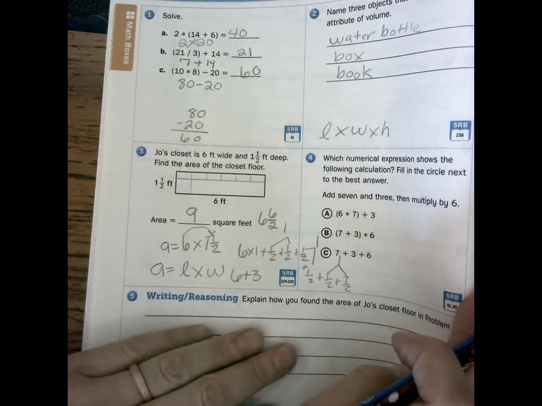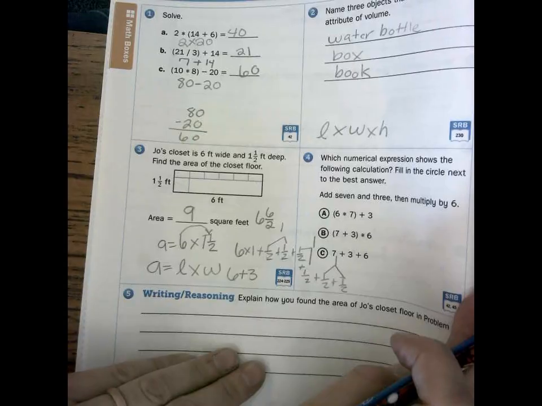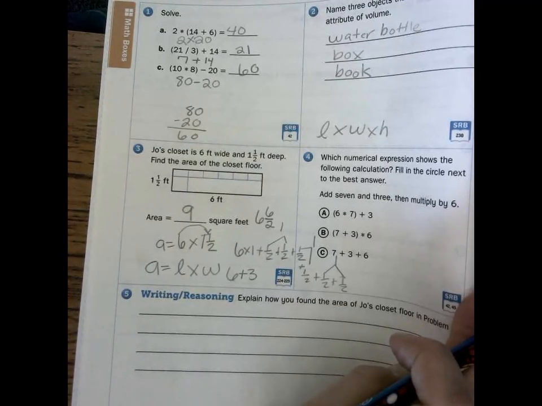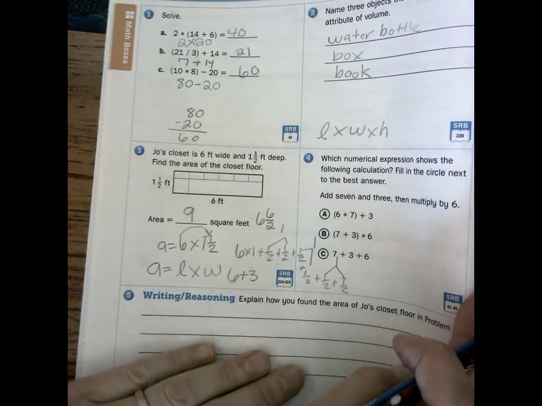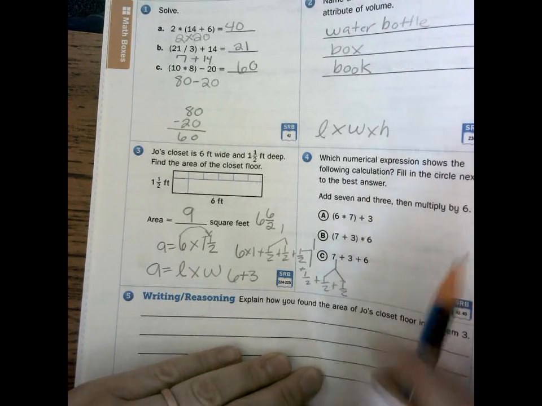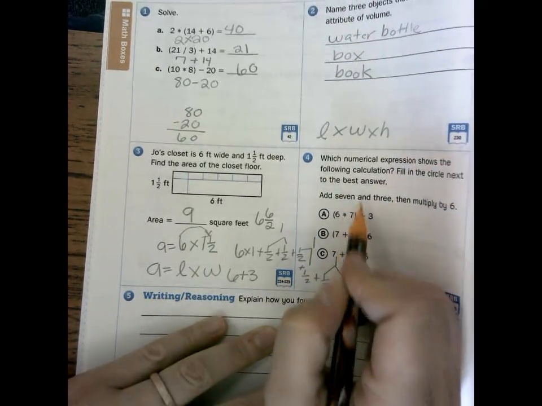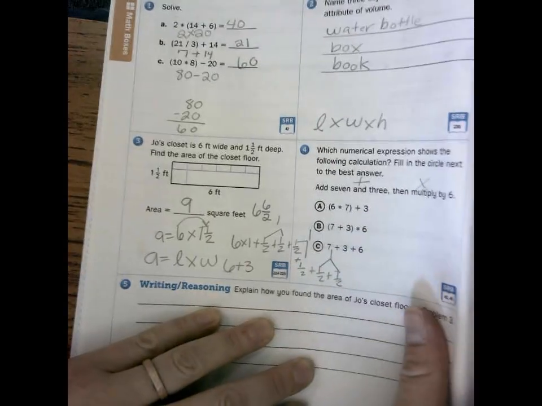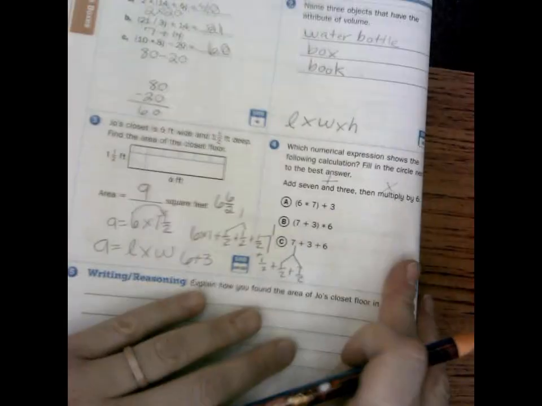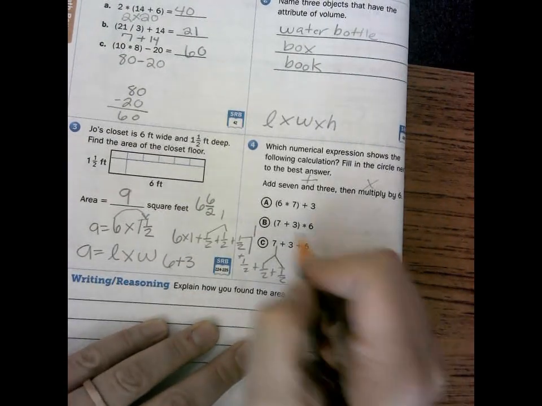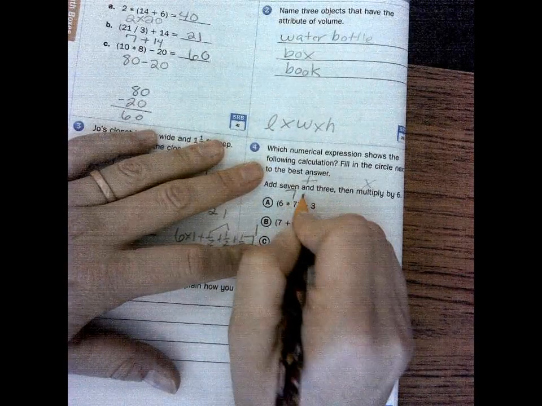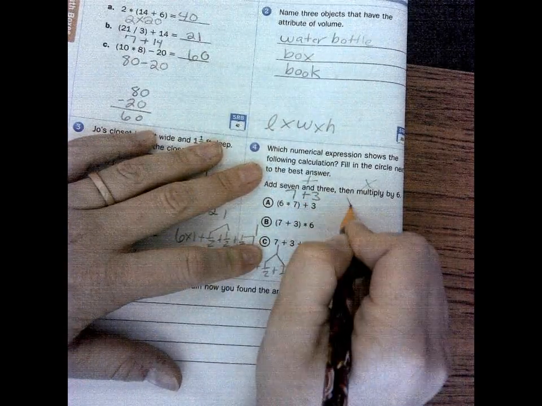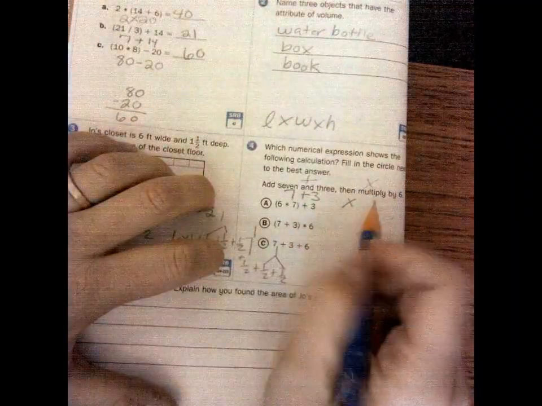Which numerical expression shows the following calculation? Fill in the circle next to the best answer. Add 7 and 3, then multiply 6. So I need a plus sign and a multiplication sign. Sorry, it's a little funky here because I have to curve the book. I need to add 7 plus 3, and then I need to multiply by 6.